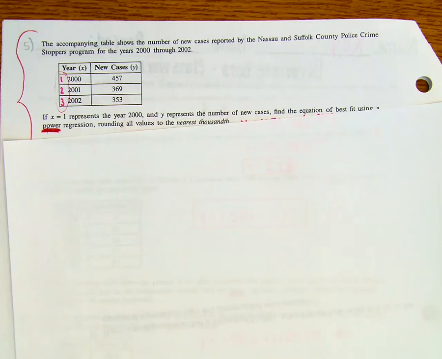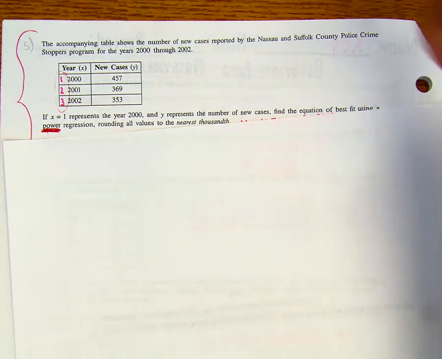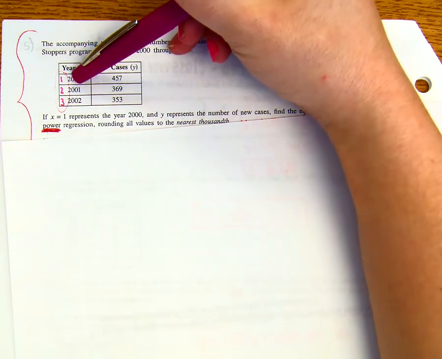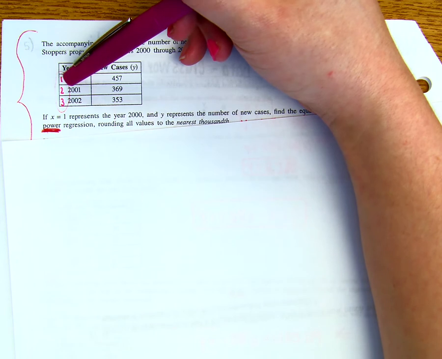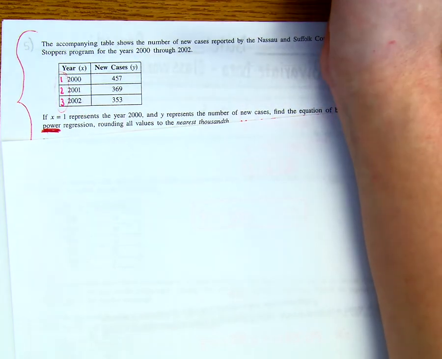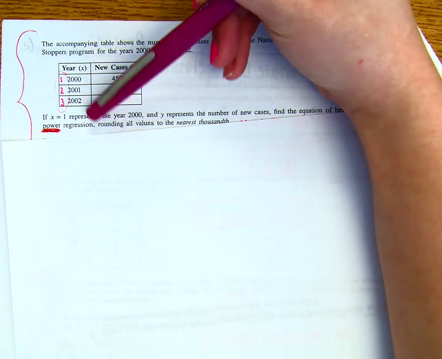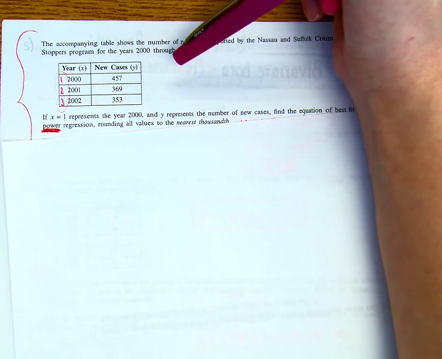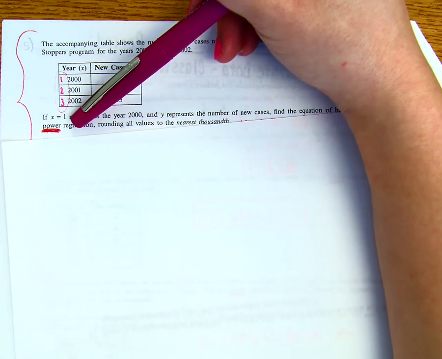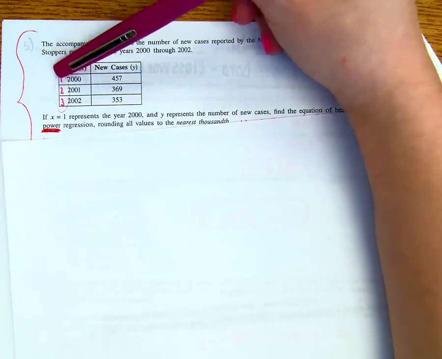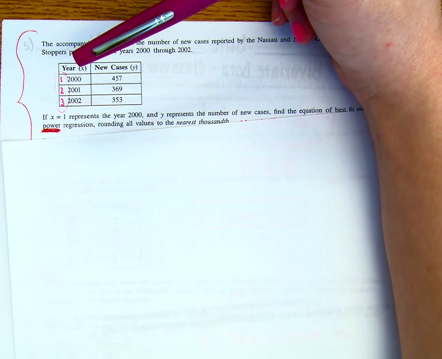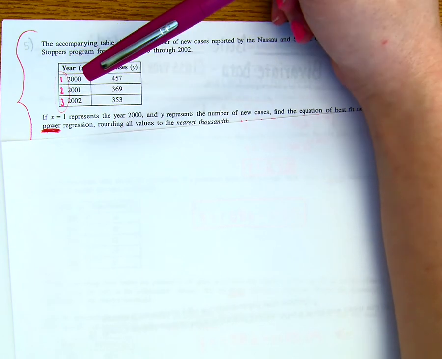In question number 5, it gave you a table, and then underneath it says if x equals 1 represents the year 2000. So what you had to do for this question here is instead of plugging in 2000, 2001, and 2002 into your table, you should have plugged in 1, 2, and 3 into your table. If you did use 2000, 2001, and 2002, the answers would not come out because the values were too high. Okay, so make sure that you read the directions, and if it says to replace with x equals 1, make sure that's what you're plugging into your calculator, not the 2000, 2001, 2002.